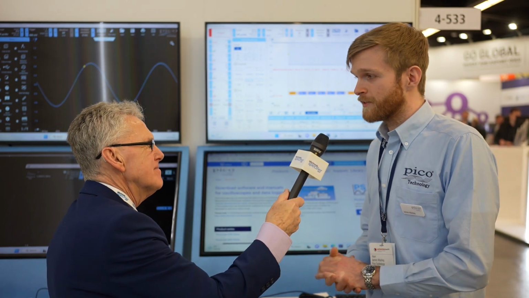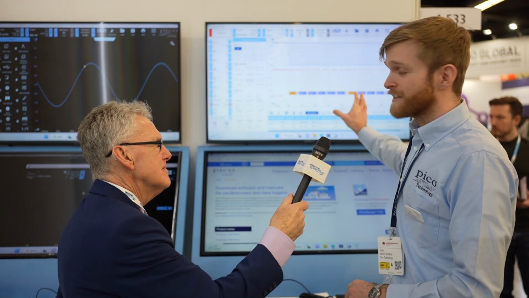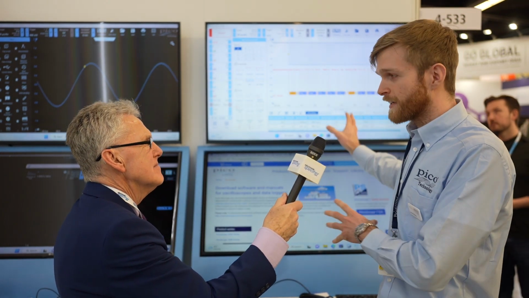Yep, so PicoScope 7 is the same across the board for all your oscilloscopes. So from our 2000 series, which is our smaller version, all the way up to our high performance flagship 6000 series, it's exactly the same software across the park. Your only limitations are the sampling rate and the bandwidth of the scope. It will look exactly the same, everything will be in the same place, and all your serial protocol decoders are all there, dependent on which scope you have.